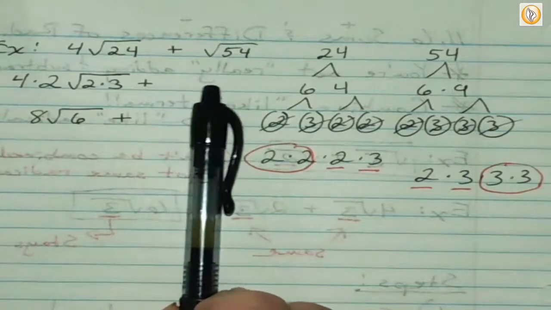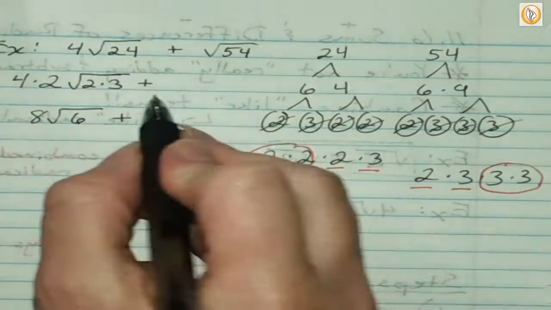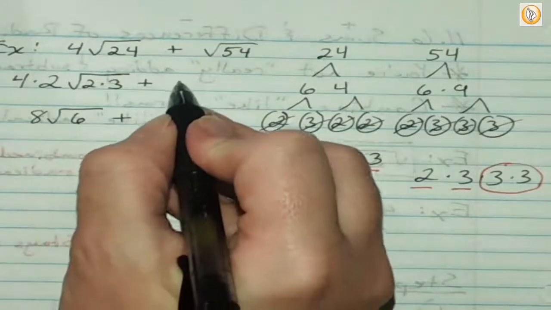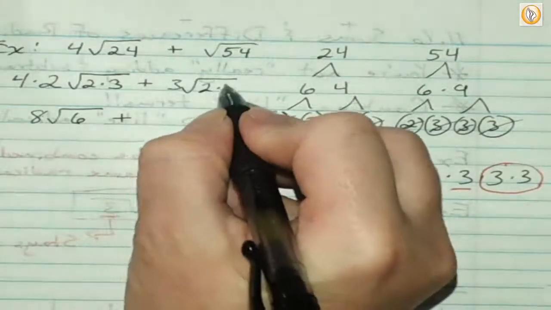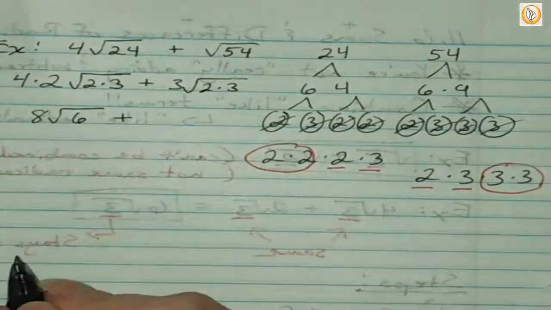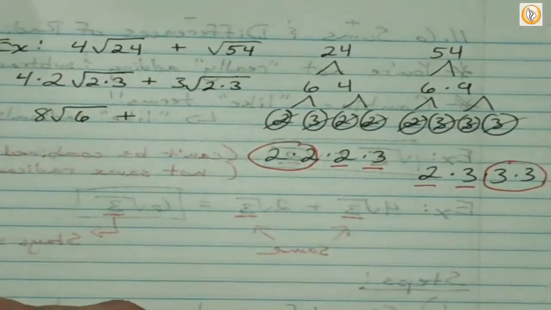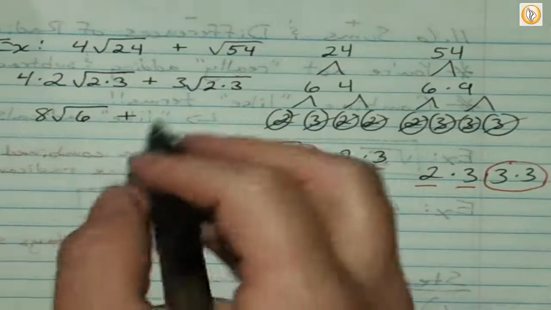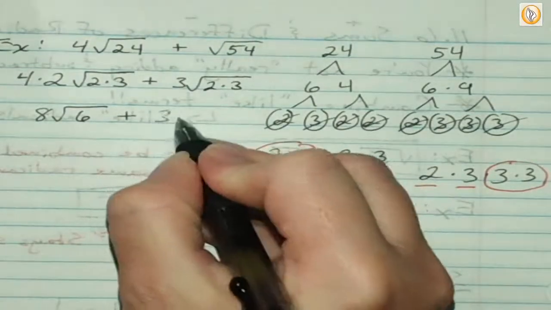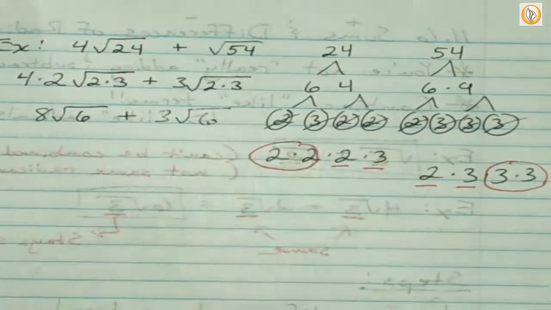So how do I write this? So 3 on the outside. And then 2 times 3 on the inside, the leftovers. I think really with you guys, because this is so new, the biggest thing is remembering which goes on the outside, which goes on the inside. So then this becomes 3 times the square root of 6.